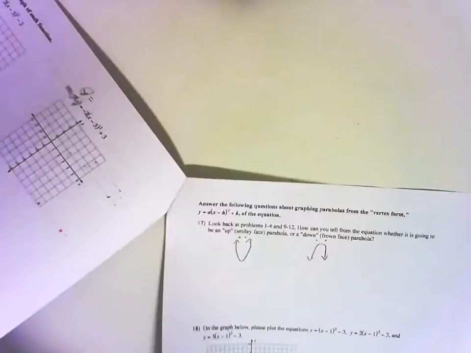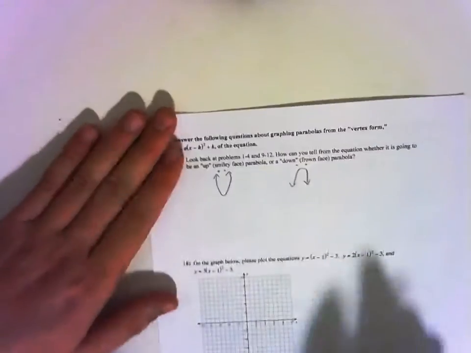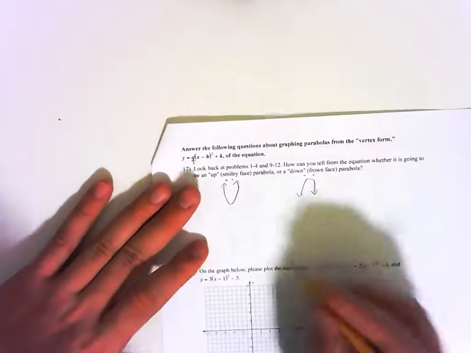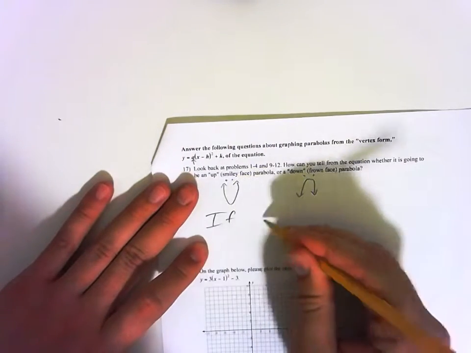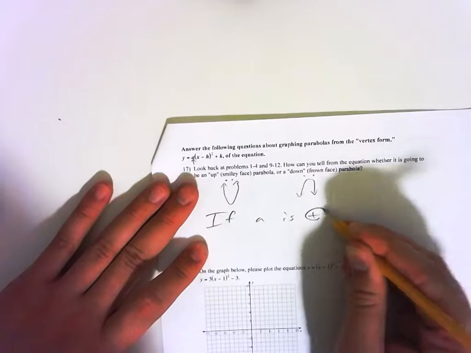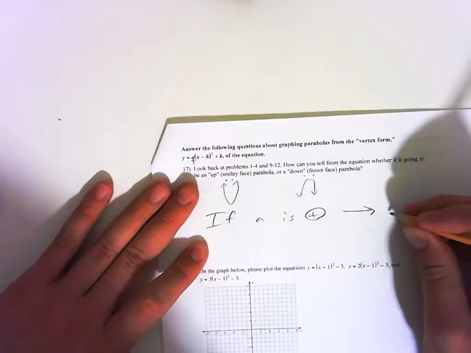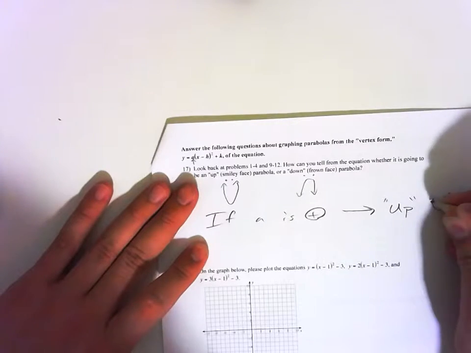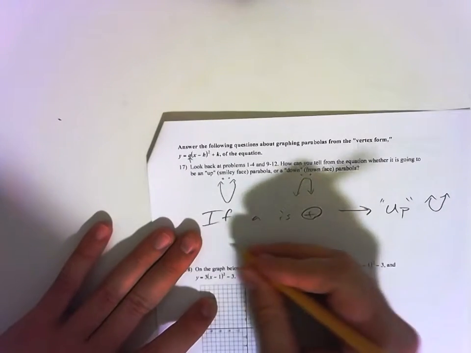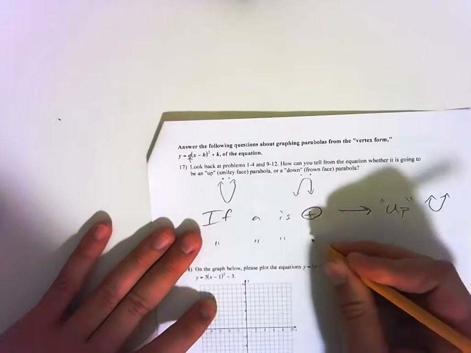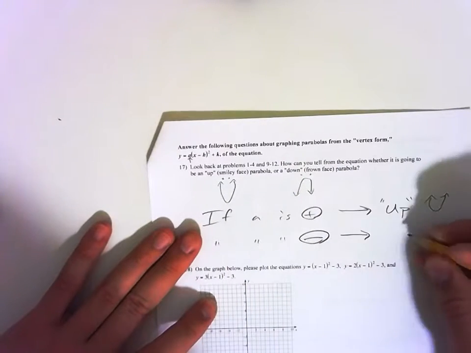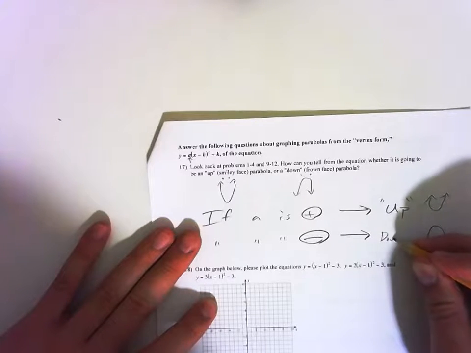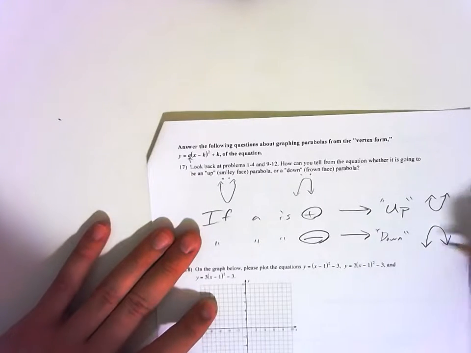Okay, so that's the A value. If A is positive, it will be an up parabola like this. If A is negative, it's going to be a down parabola, going down on the sides.